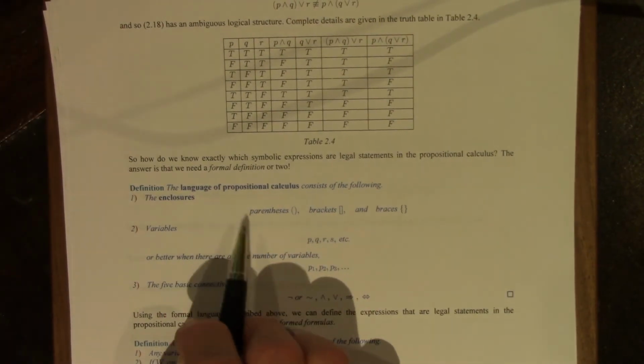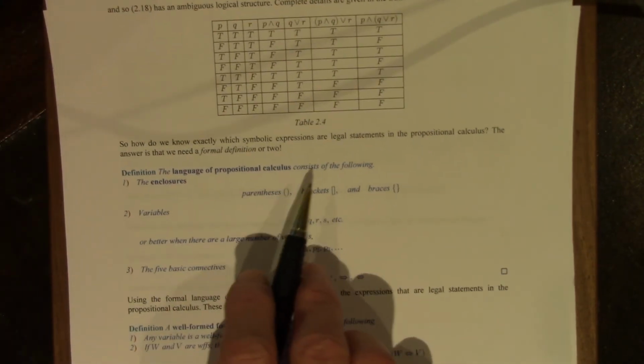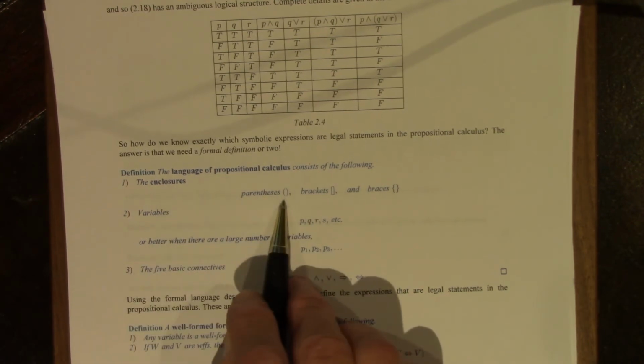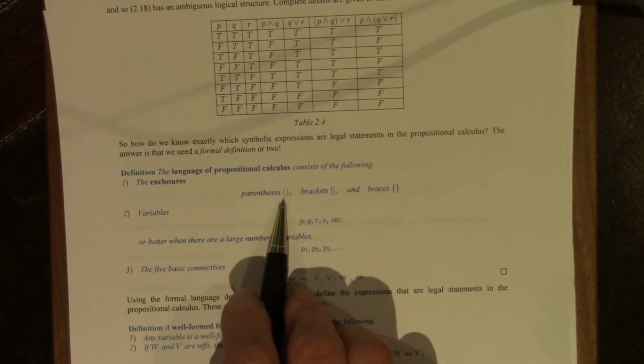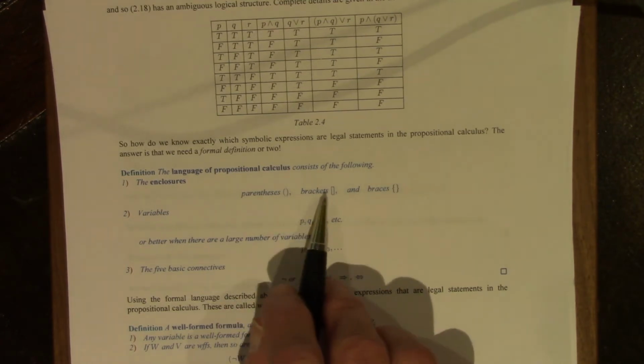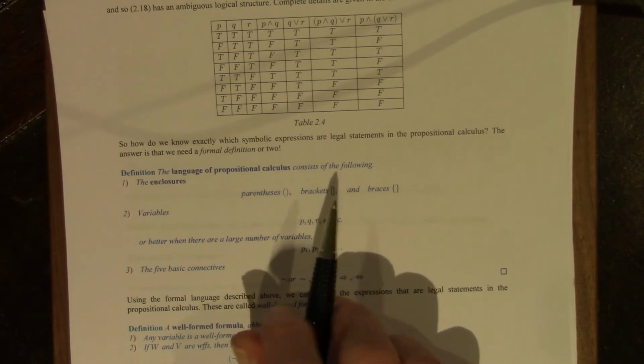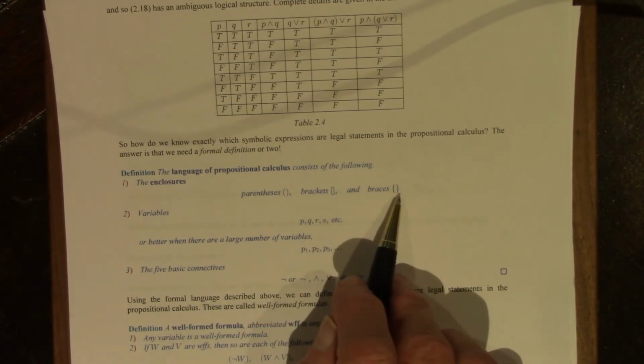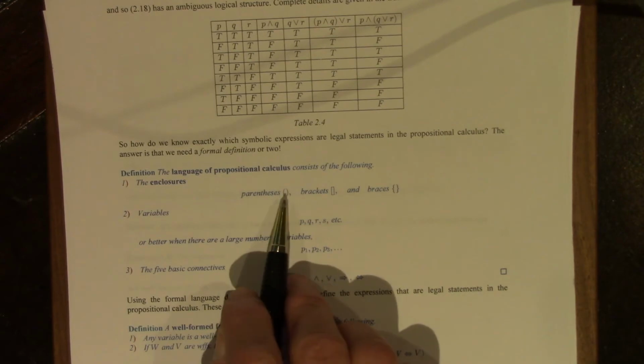The language of propositional calculus consists of the following: enclosures, parentheses. Oftentimes, those are the only ones used. I extended the definition here a little bit to be able to use brackets or braces. It's just convenient. It makes things easier to read, but it's not, strictly speaking, necessary. You've got to have at least one set of enclosures.